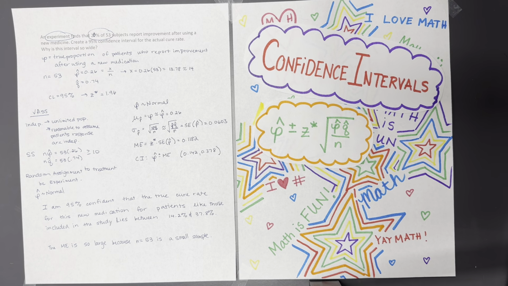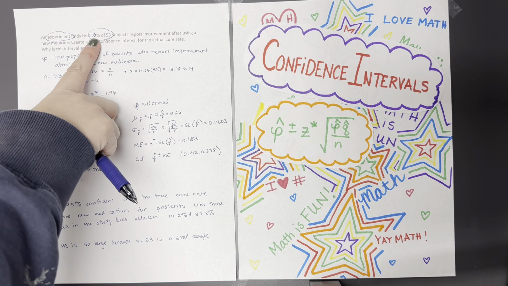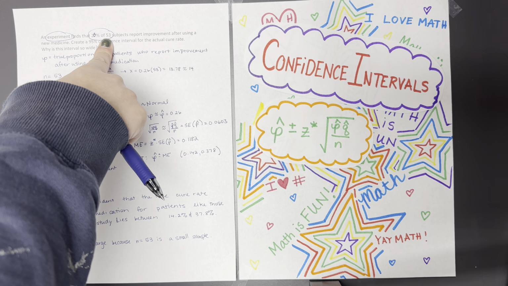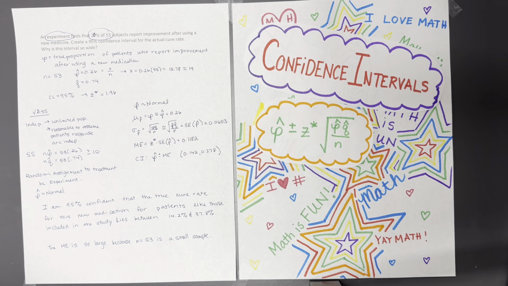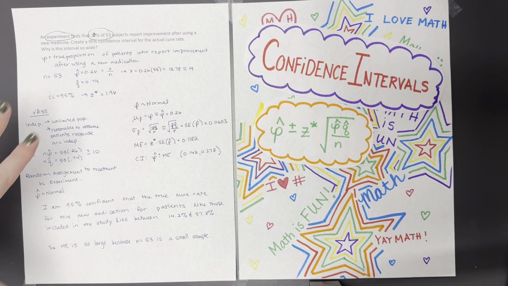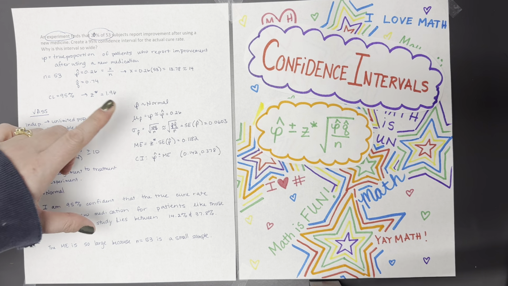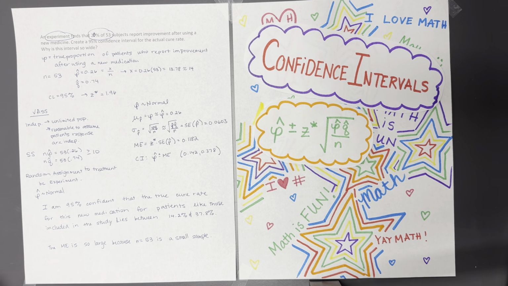Hi, welcome back. In this video, we are going to be continuing this question on confidence intervals that we looked at before. Originally we had an experiment of 53 subjects where 26% had experienced improvement. And we went through this whole process. We checked our assumptions, found our sampling distribution model, calculated our confidence interval, and interpreted it.